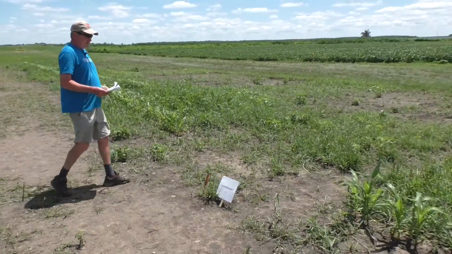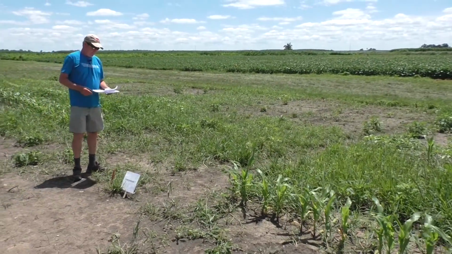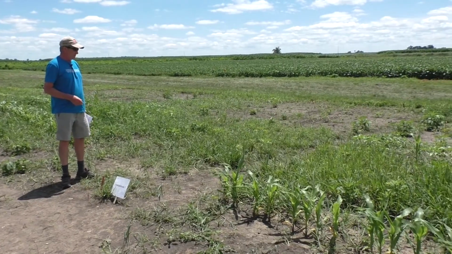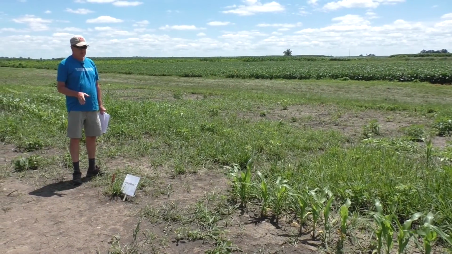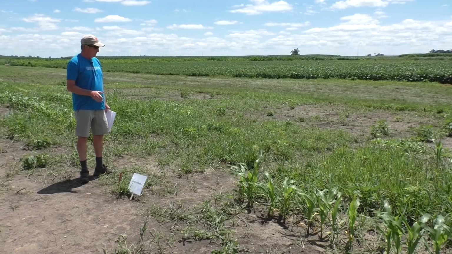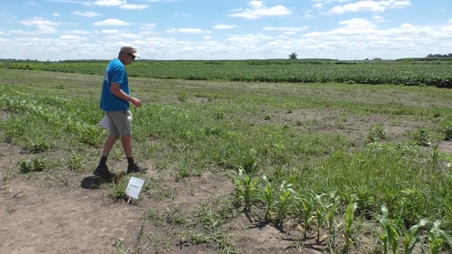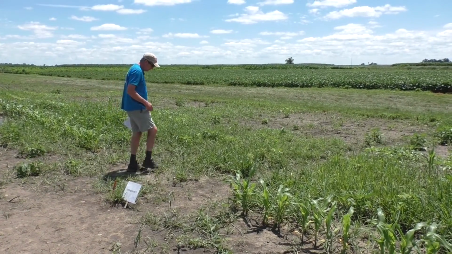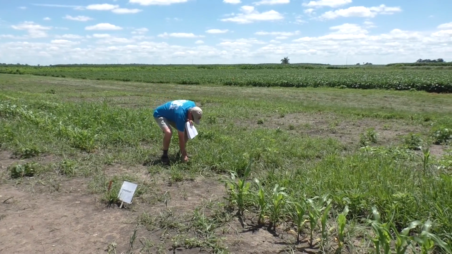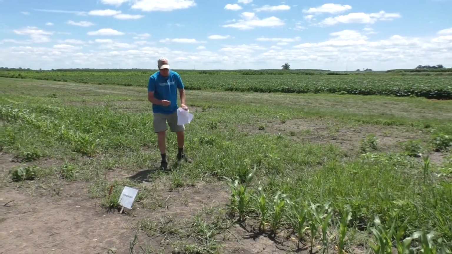Number 7 is another ALS inhibitor, mesosulfuron, which is Osprey, a wheat herbicide. Unfortunately, the wheat didn't come up in this screen, so that was probably a limiting factor for this. You can see ALS symptoms, and it's one of the plots that if you look closely, you can see the typical ALS symptom on soybeans.